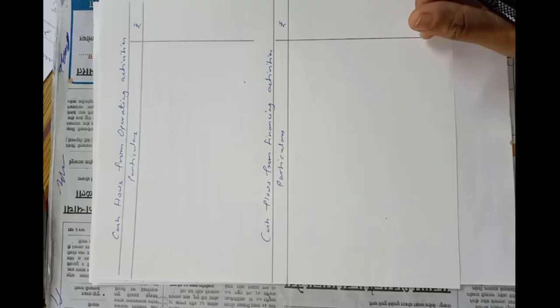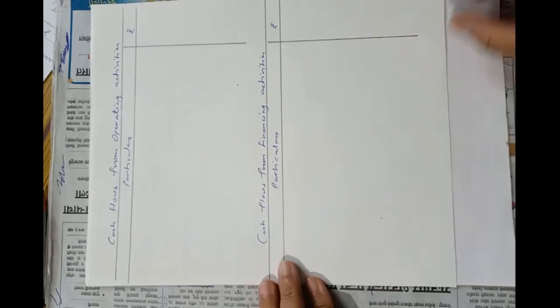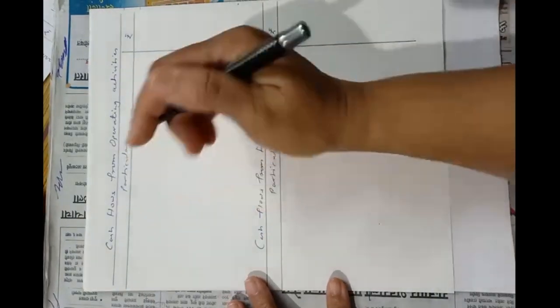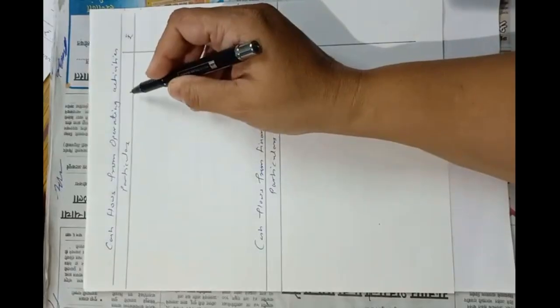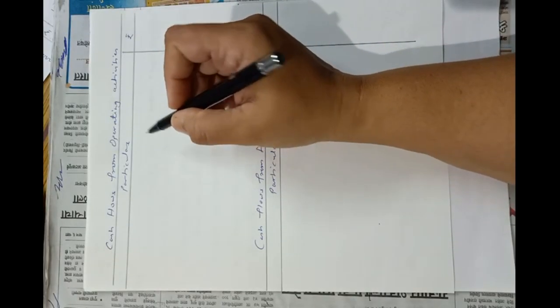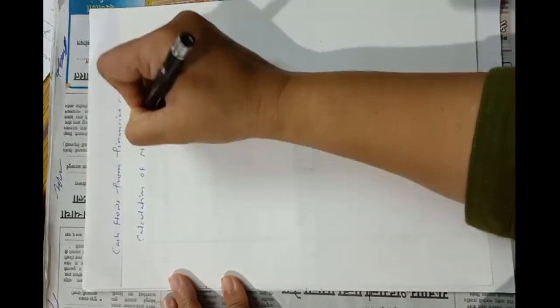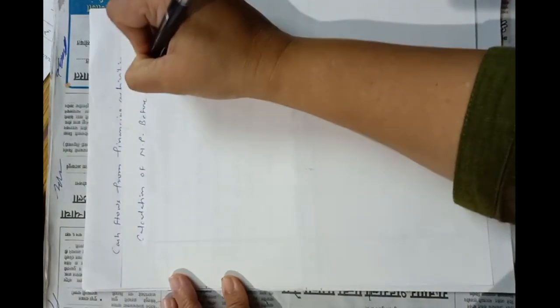So now in our second problem, we have to calculate cash flows from operating activities and cash flows from financing activities. First of all, to calculate cash flows from operating activities, we have to calculate net profit before tax. Okay, so here we will calculate net profit before tax. Calculation of net profit before tax.